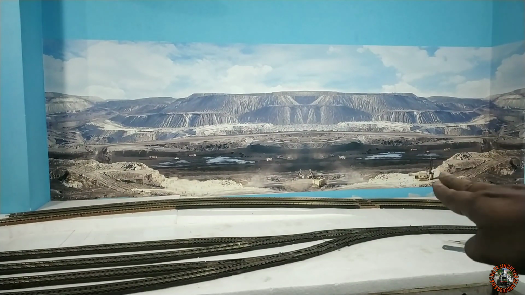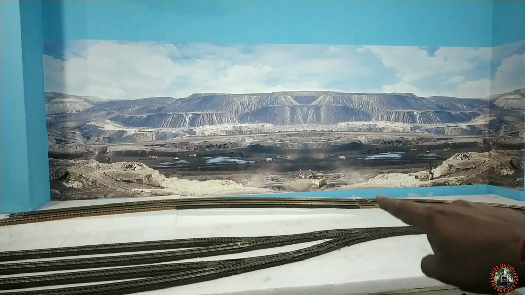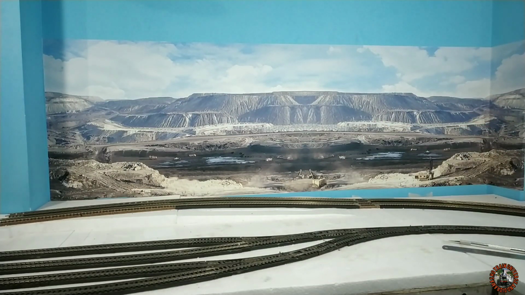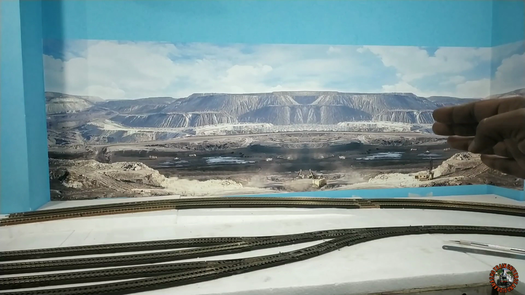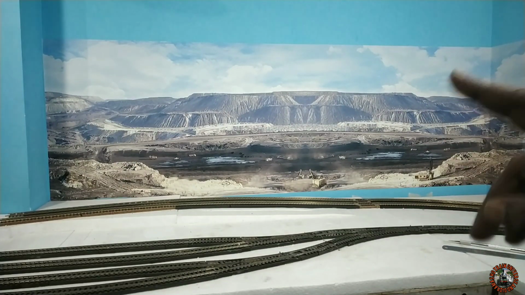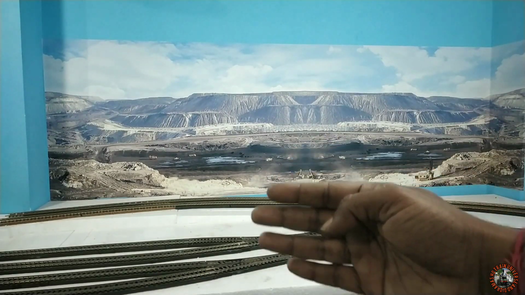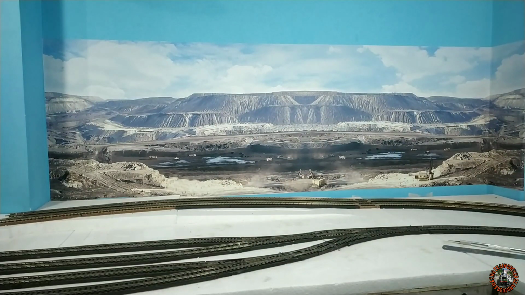And friends, you can see a little bit of open area between my track table and the backdrop. This will be covered with some small diorama hilly mountains, and I will make that at the very end of the entire project. So friends, let's go towards the next step, which is very crucial.